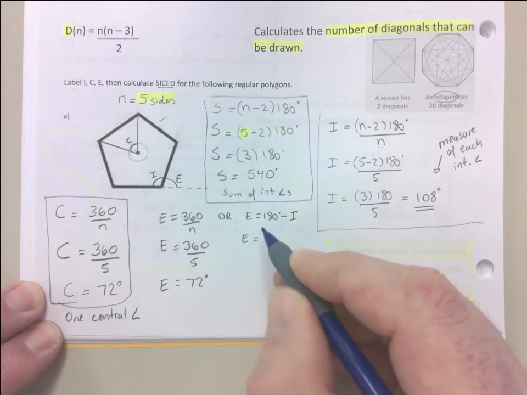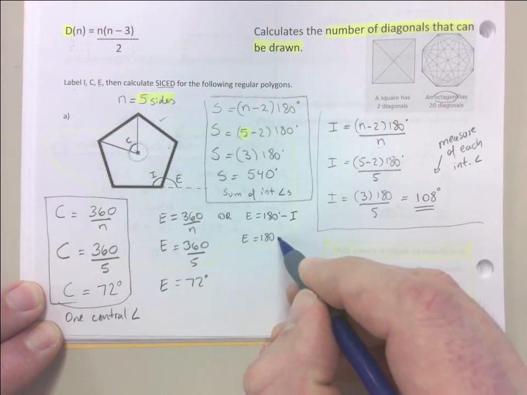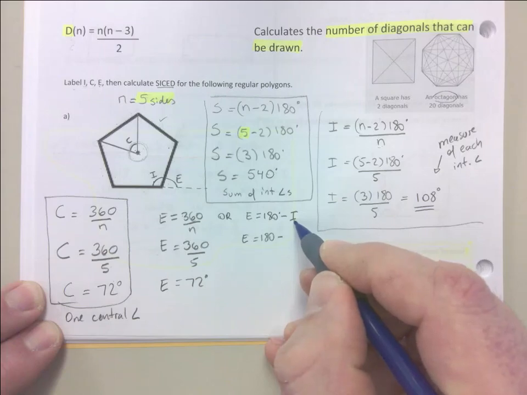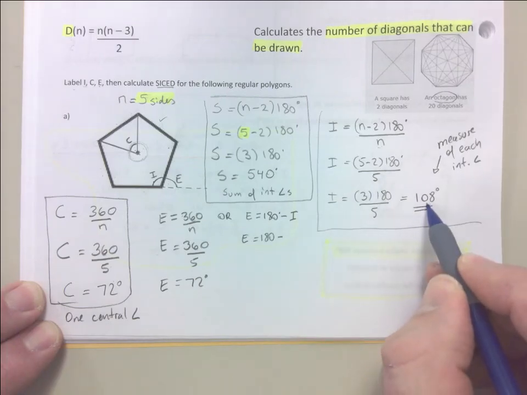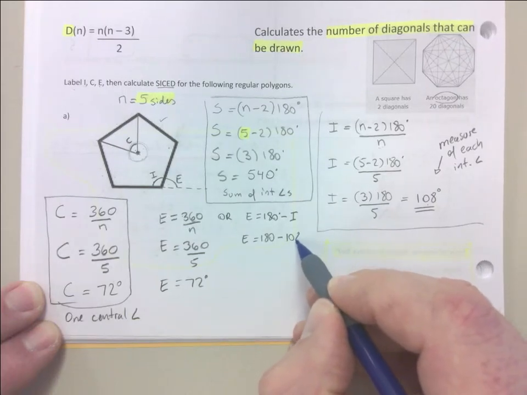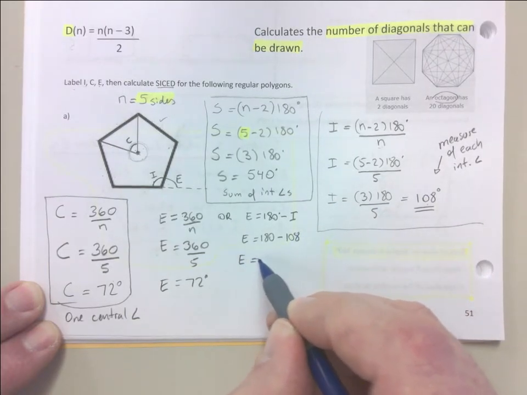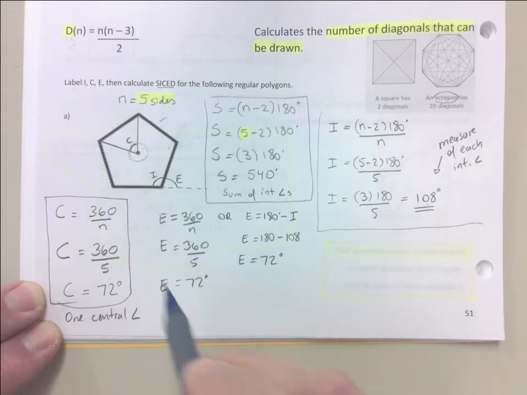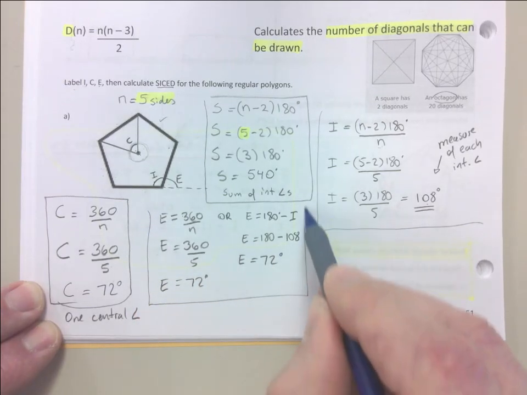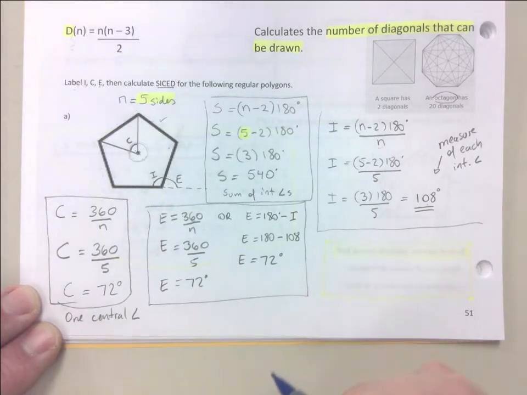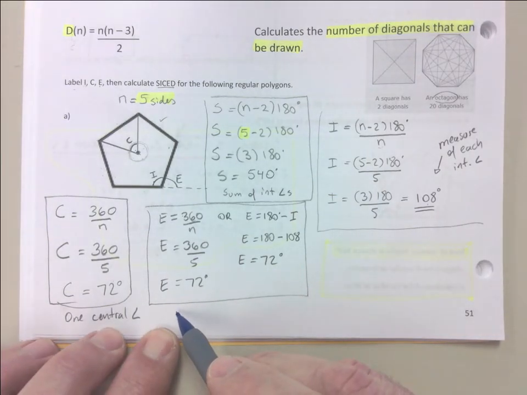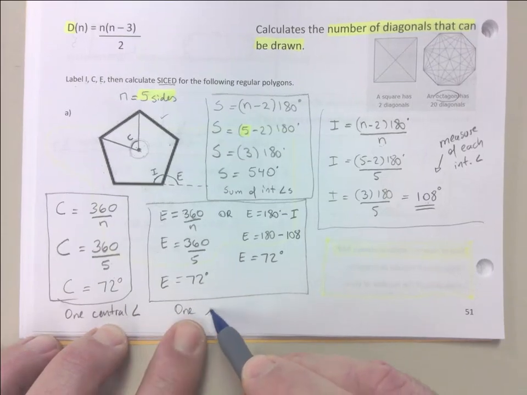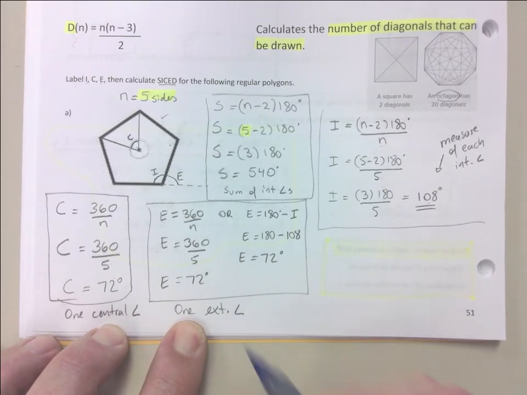So what's the interior angle? I already figured it out earlier. It's 108. So regardless, you still end up with 72 no matter what you do. This is one exterior angle. Okay?